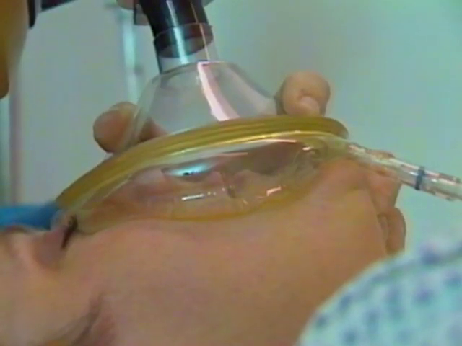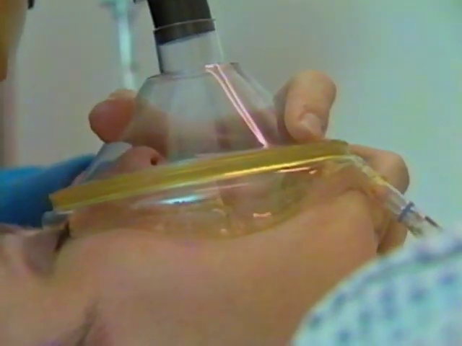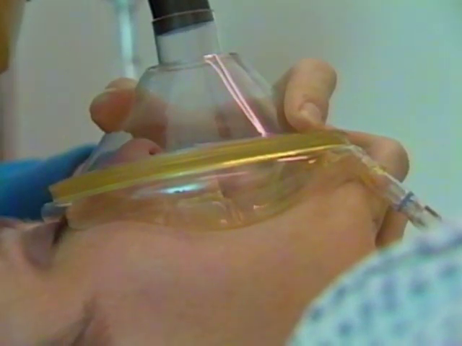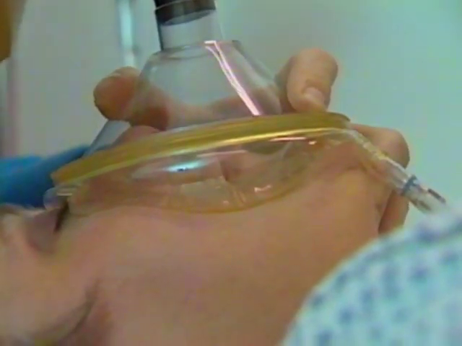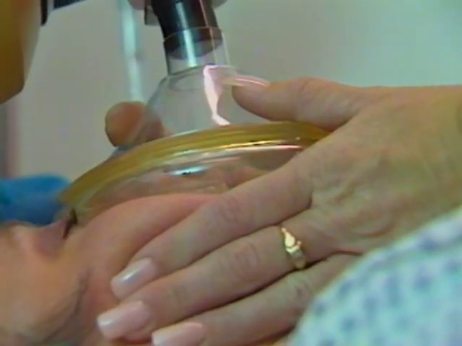To make it better, rotate the ventilation bag attachment to change the point of maximum pressure. Reposition your hands if necessary. If you have an assistant, ask him or her to push the cheek up against the outside of the mask at the leak sites.